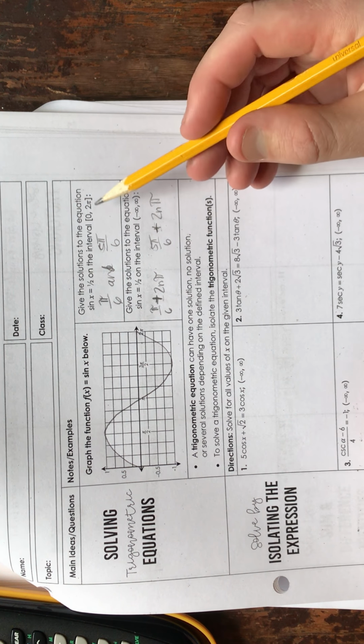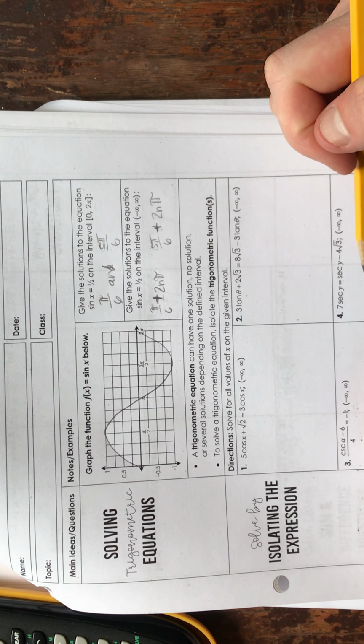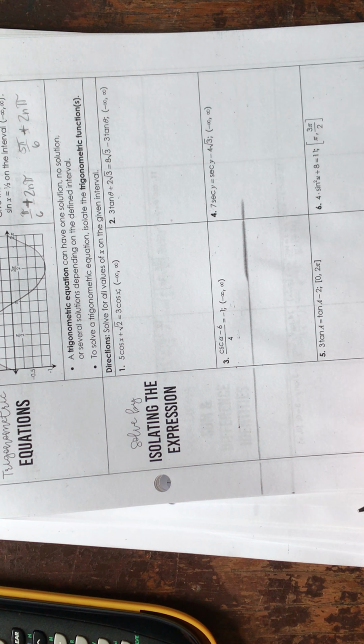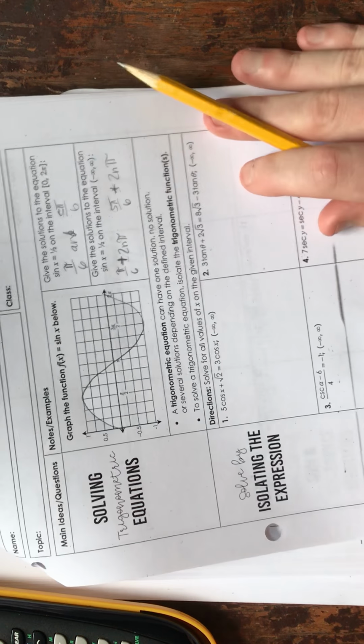Okay, so what we just did is we noticed that the interval has an effect on how we end up writing our answer. Okay, so today we're going to just look at some pretty basic ones. So the way that we solve these guys, we have to isolate them first. And the two examples I showed you right there, sine of x was already by itself.